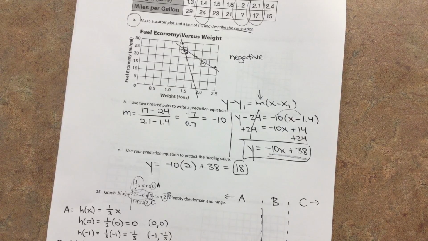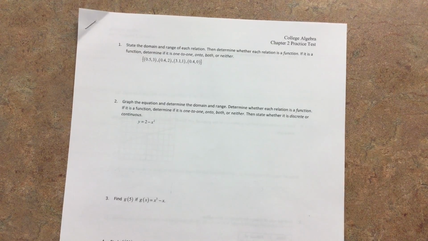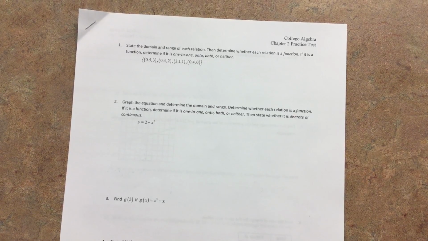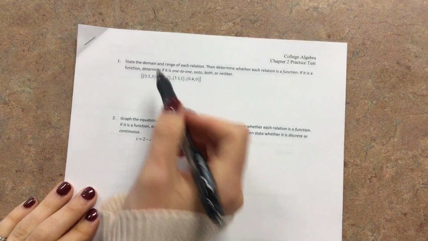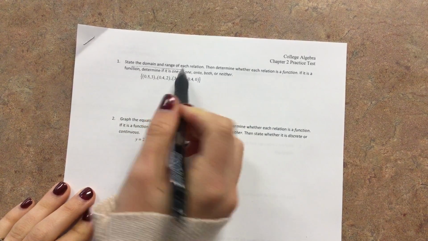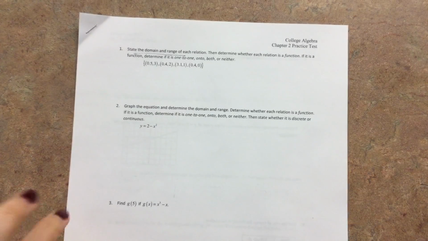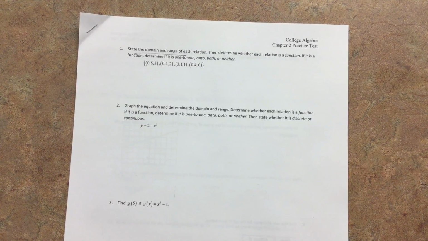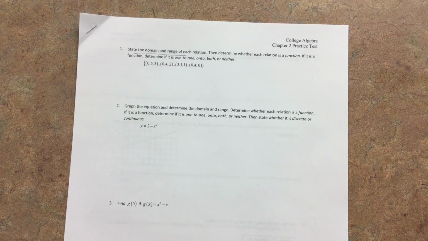Okay, next we've got number 1. Back to number 1. Okay, so 1 and 2 both have a lot of instructions, lots of different pieces that you're supposed to be doing. So number 1, first thing says state the domain and range. Okay, so domain is always all the possible x values, range is all the possible y values. These are different than something like a graph that you're making, because there's literally just a finite number of x values and a finite number of y values, and that's it. So you literally just list them out.